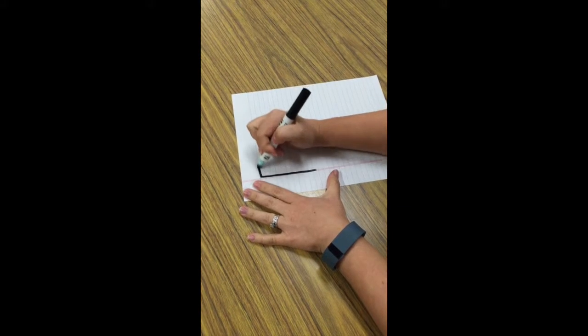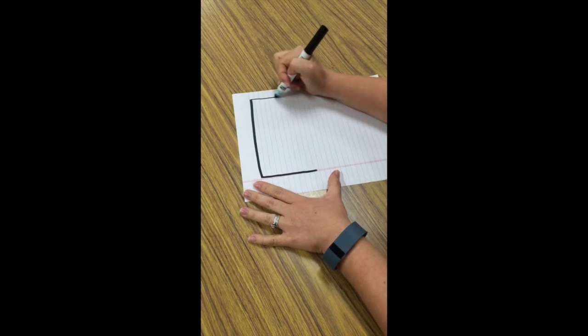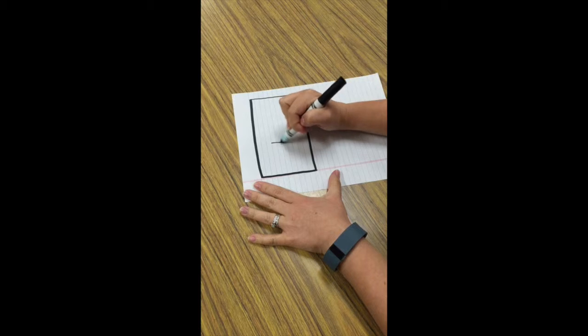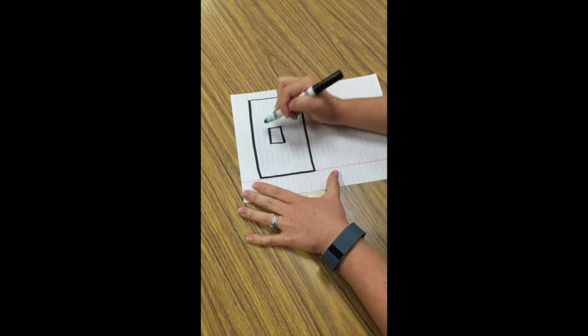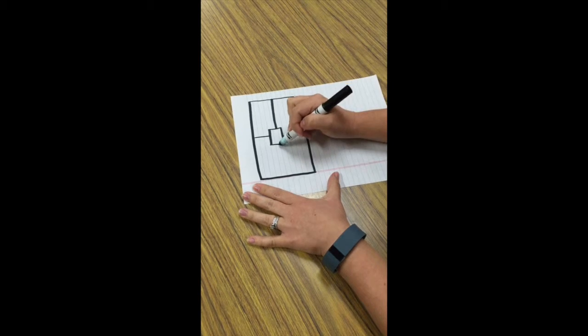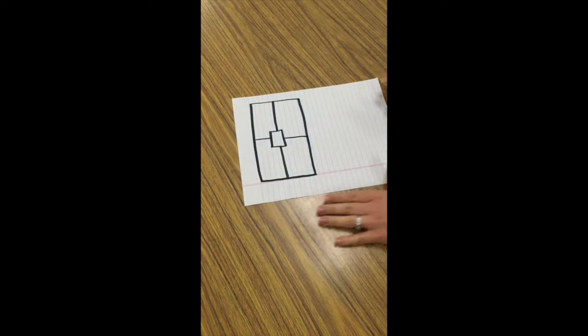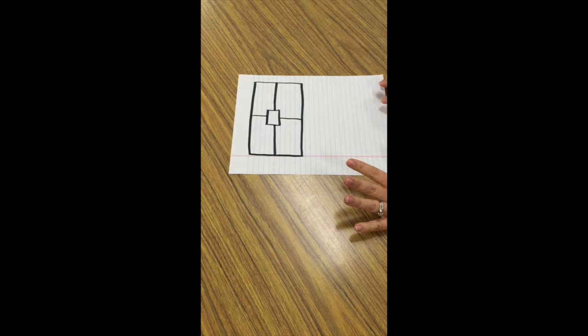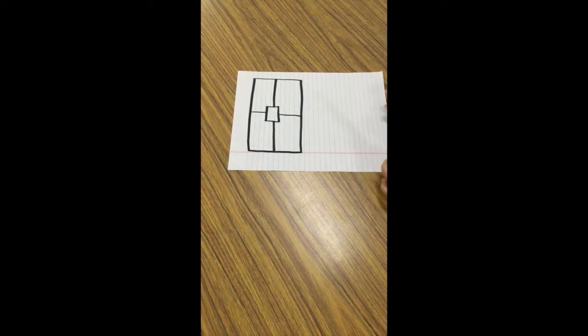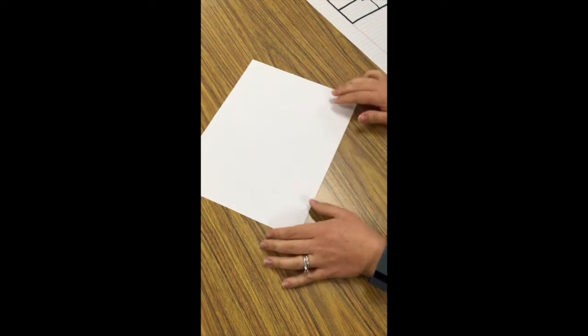So you have them draw a rectangle. And then you can put a square, a circle, whatever shape you want to in the middle. And you can put this into a content notebook. You can have it on loose leaf paper, whatever you want to do. Or you can have the kids use paper and fold it.